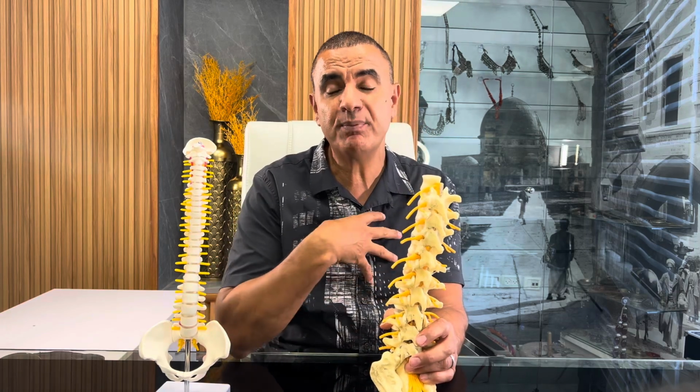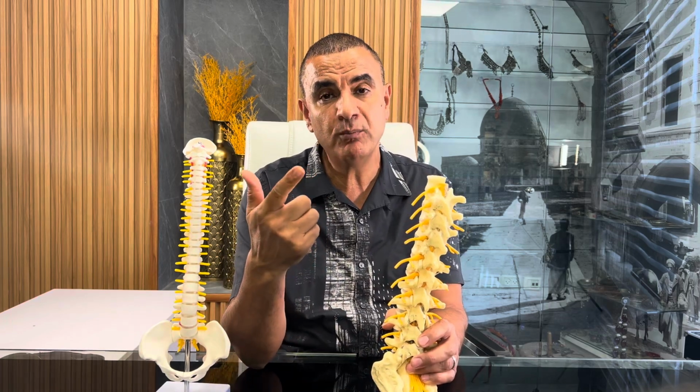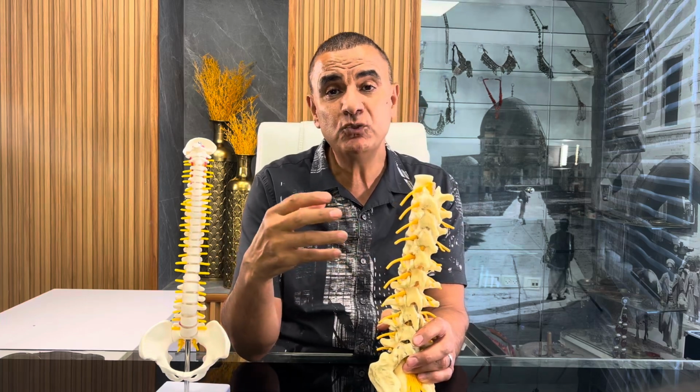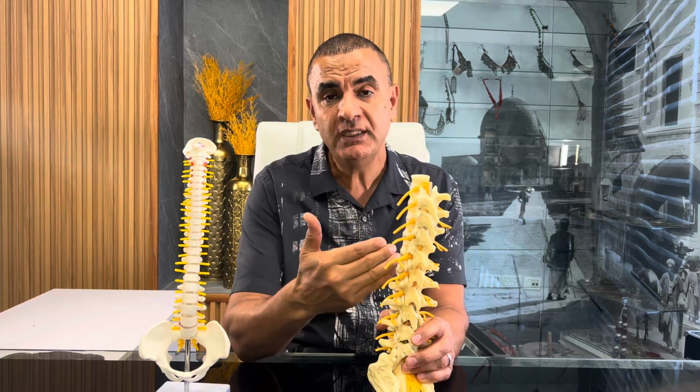And finally, you can have a referred pain. So if you have a pathology of the organs of the chest or the abdomen, such as a heart problem, lung problem, or any abdominal organ problem, that can produce referred pain that can shoot to the back or to the dorsal spine. As we can see, there are a lot of causes for thoracic pain or dorsal back pain.